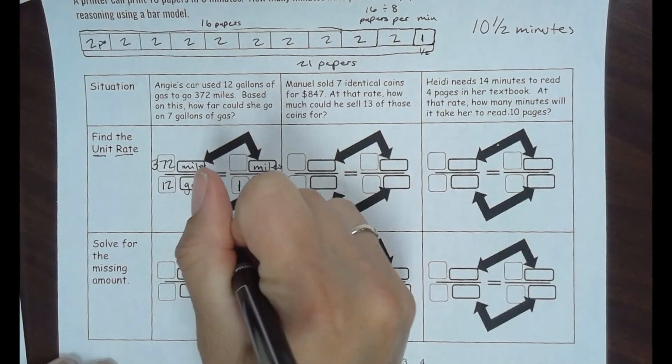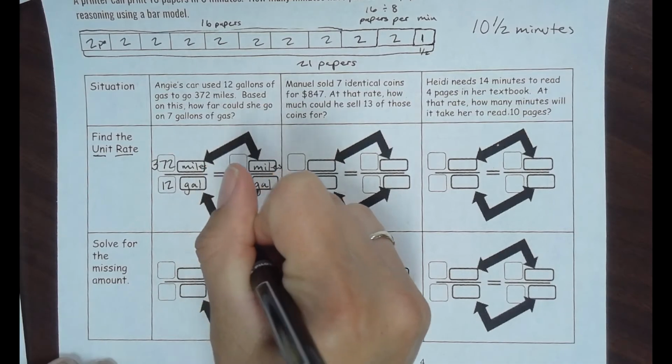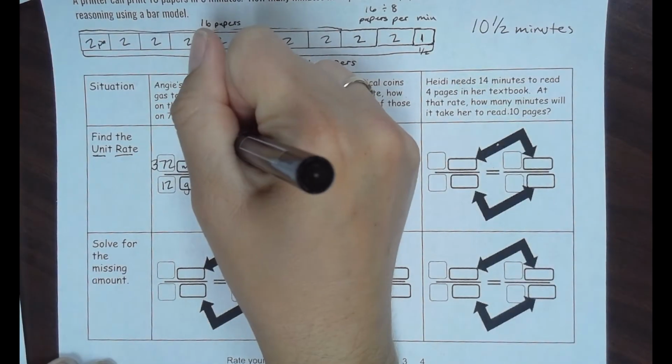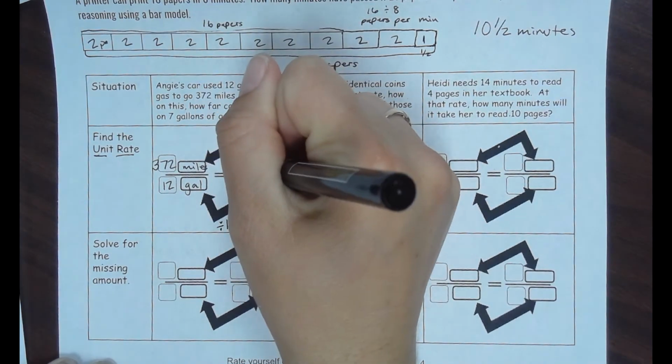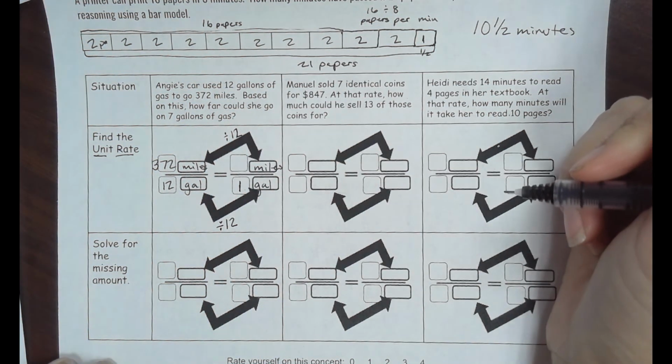Okay, I'm going to be dividing by 12. Well, if I divide that by 12, I have to divide this by 12. So I'm going to go down to see how many miles I can go on 1 gallon of gas.